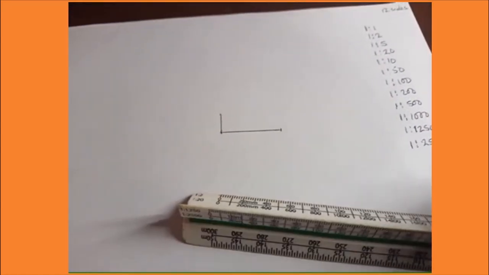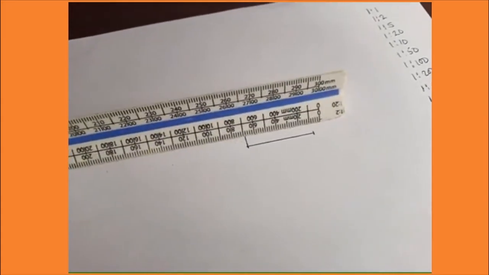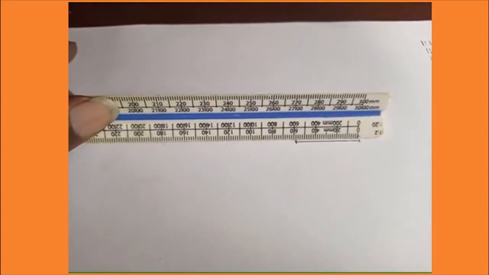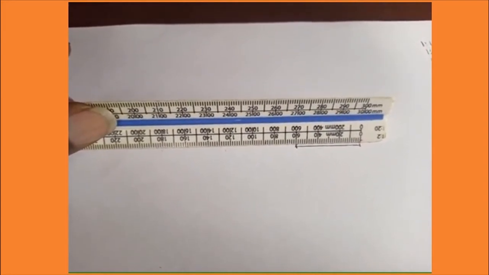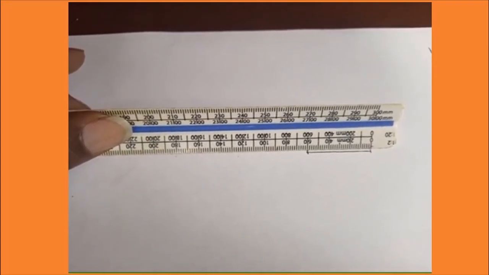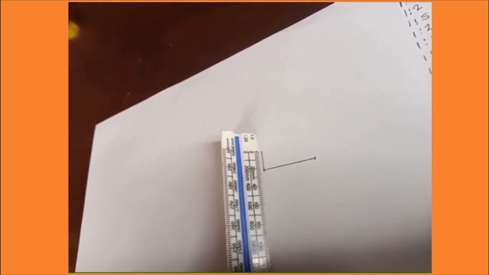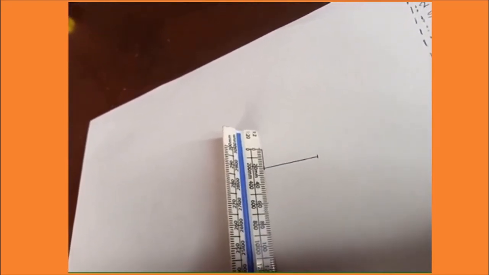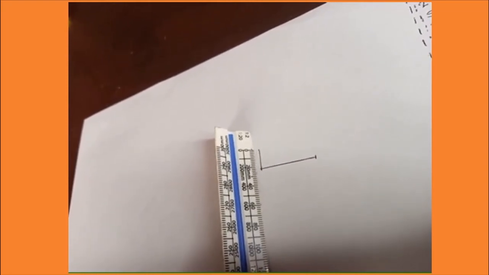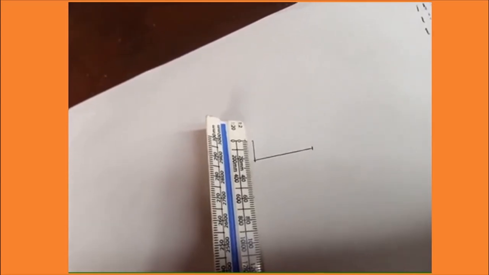So for us to measure this line here, we shall place our scale right there, and you can see that is 600 millimeters. So whatever scale you read, you will just measure it directly like that. And on this side, that scale there will be 200 millimeters. Or if you are reading 1:20, then that would be 20 millimeters.